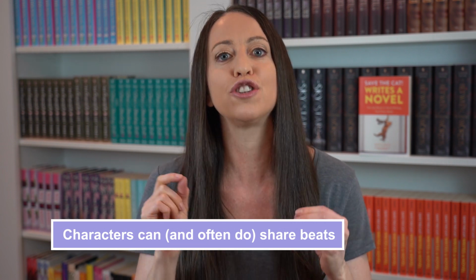So does that mean that every character has all 15 beats of the beat sheet, even beats like the theme stated and the B story and the all is lost? And the short answer to that is also yes. However, characters can, and often do, share beats.